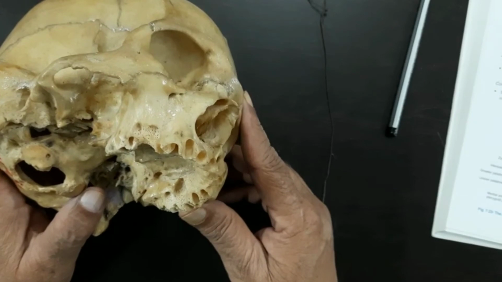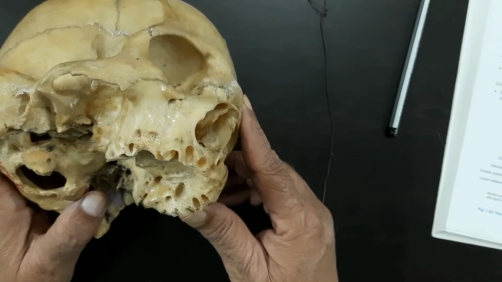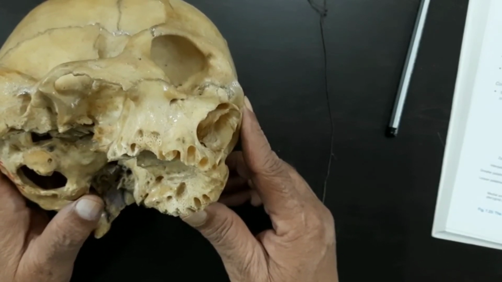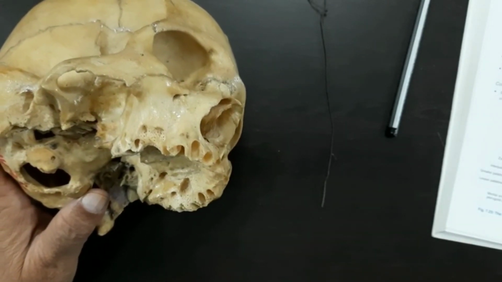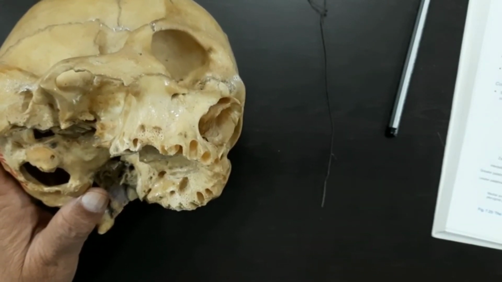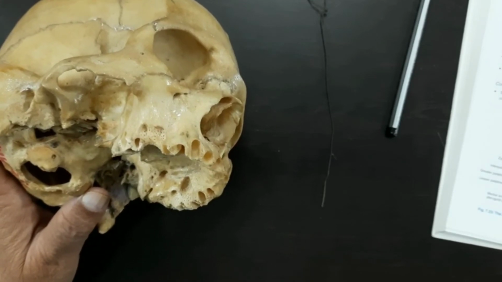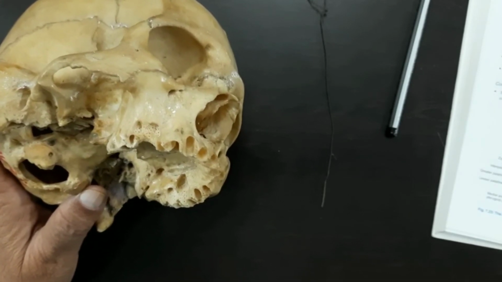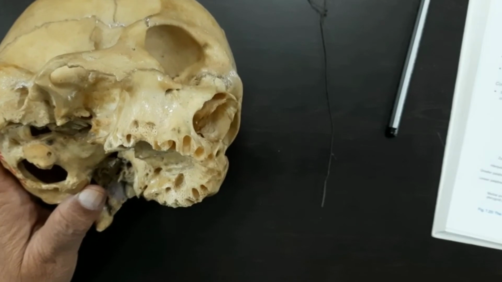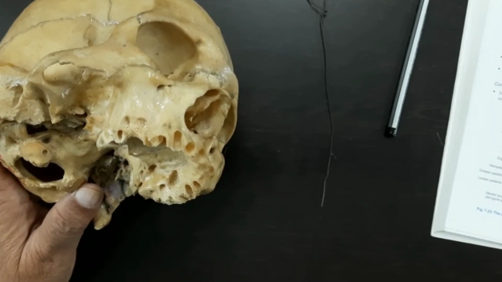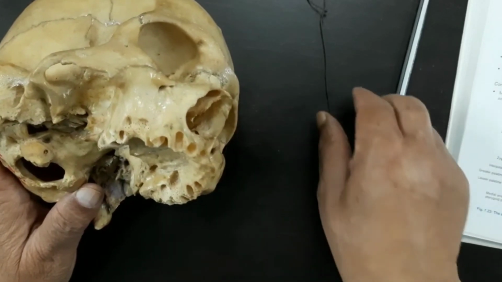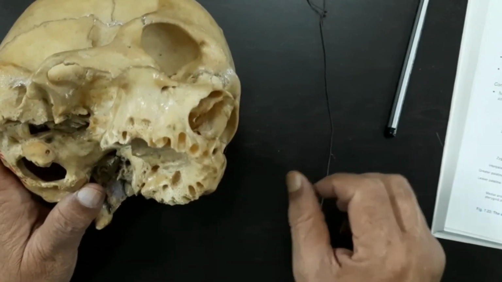Now its communication is also through the foramen lacerum, as I said, the nerve of the pterygoid canal gives passage to this, and this communication is through the pterygoid canal. So it communicates with the foramen lacerum, it communicates with the middle cranial cavity, and it communicates with the nasal cavity through the sphenopalatine foramen, through which I have passed the wire.